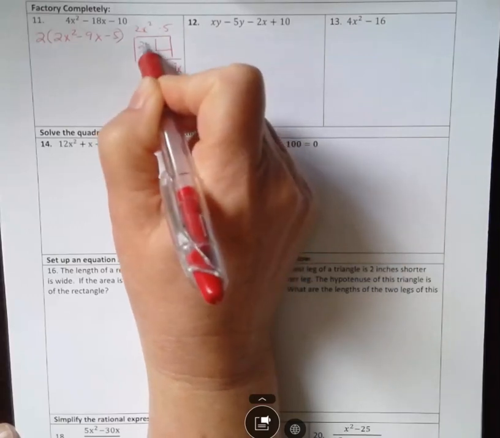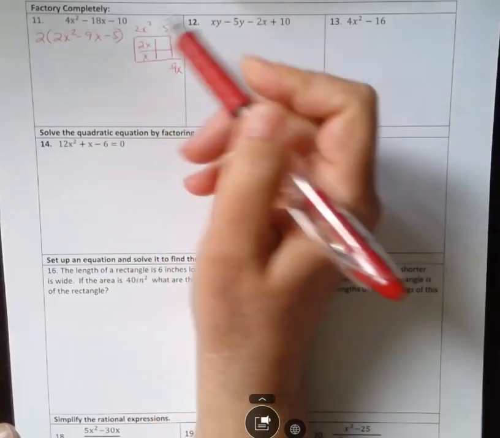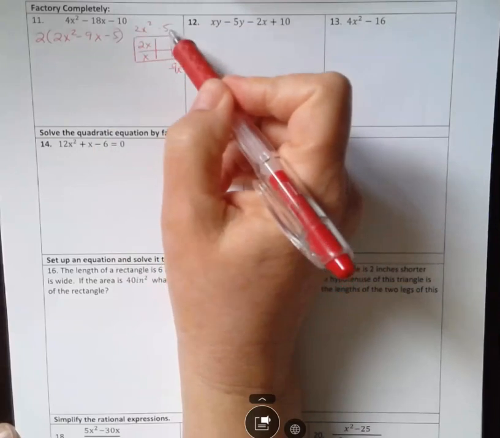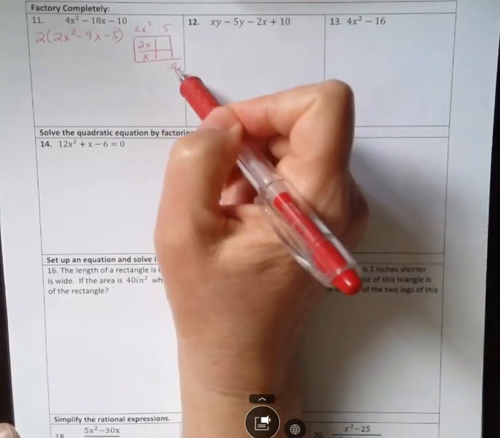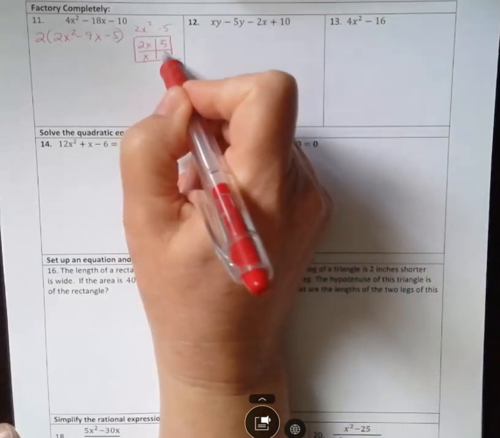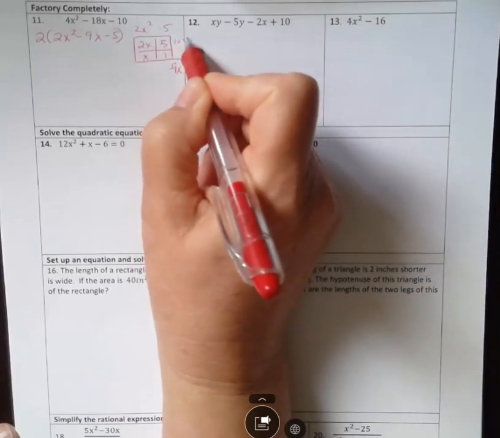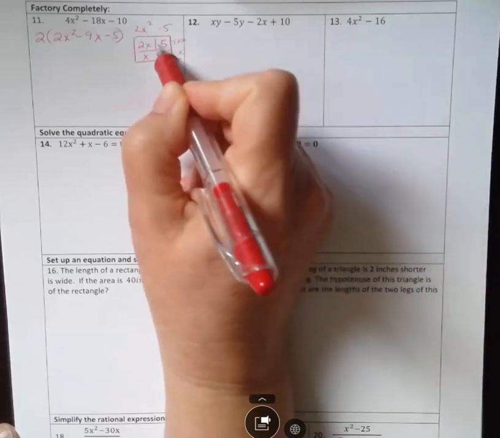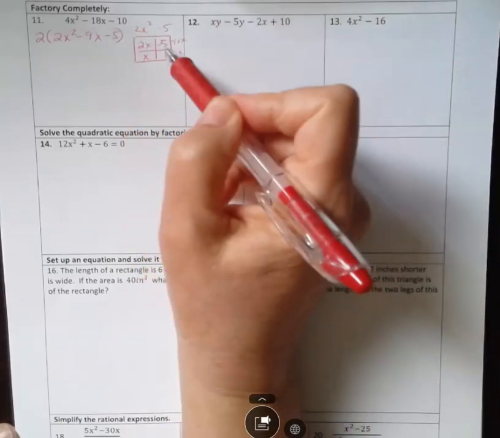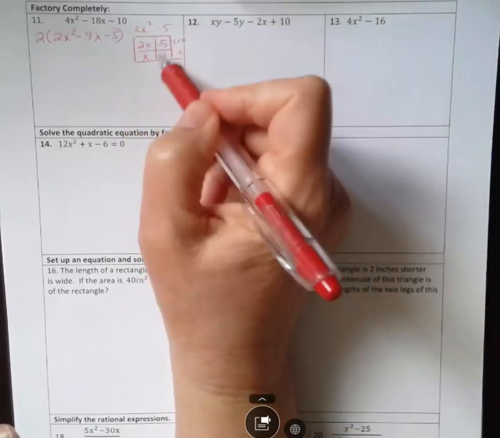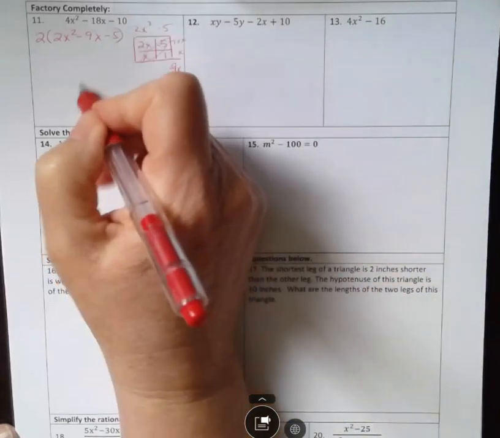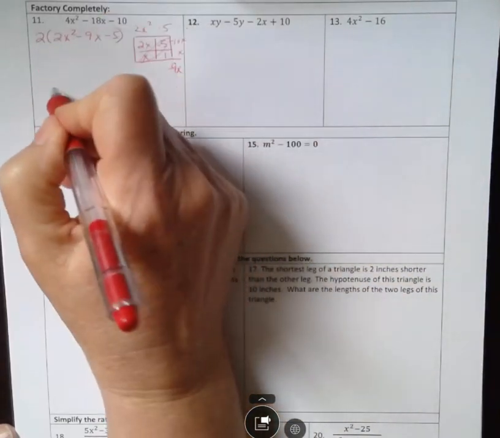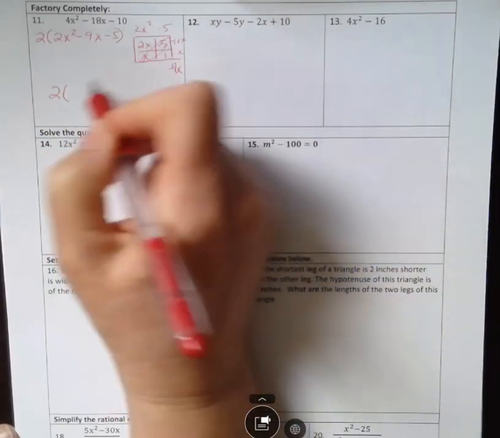Then 2x squared has to be 2x times x, and 5, well, it's 1 times 5, but I want 9, so I think I do want the 5 up here and the 1 here. That gives me 10x and x, and I need negative, so I want the negative 10x, which means negative 5. And now the answer is on the diagonal, so my answer is going to be, don't forget this 2, out front 2, and then x minus 5.